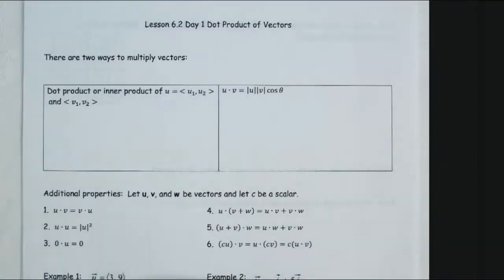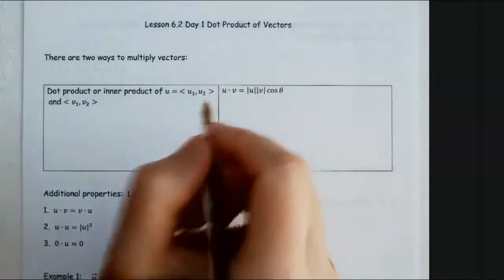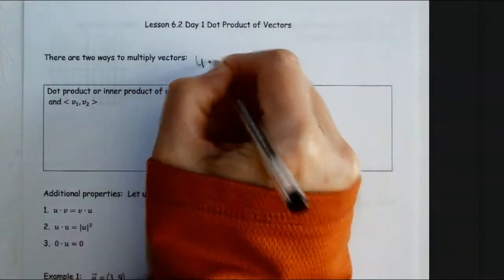Today we're doing something called the dot product. And there are two formulas that you can use to find the dot product. The first one is, essentially we are looking for u times v.